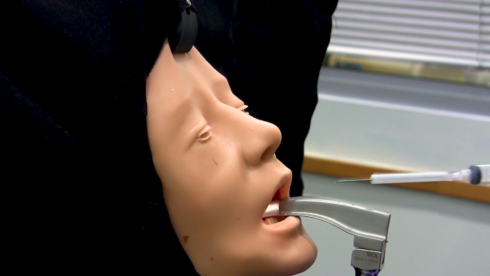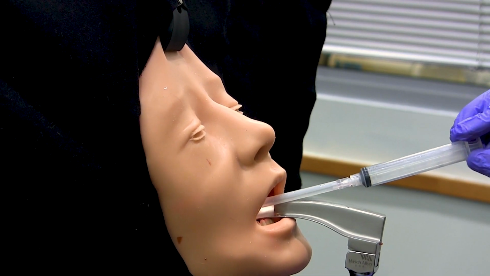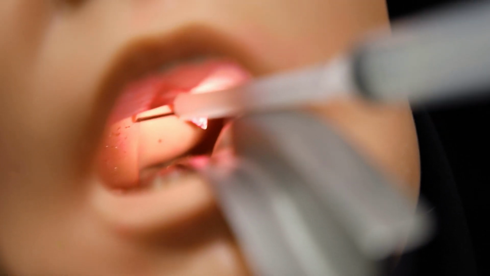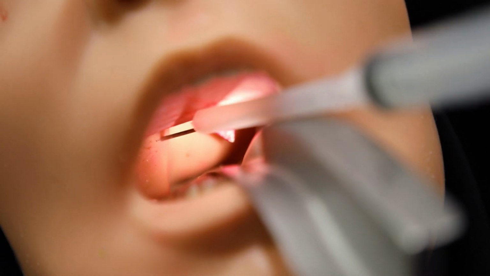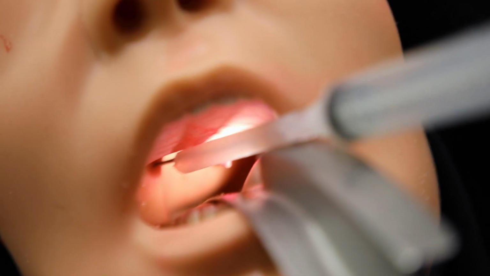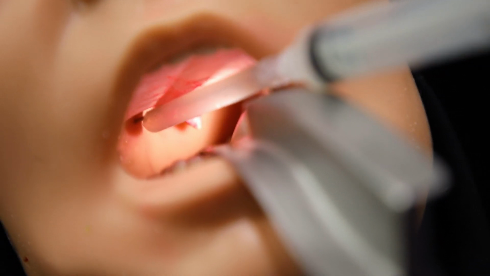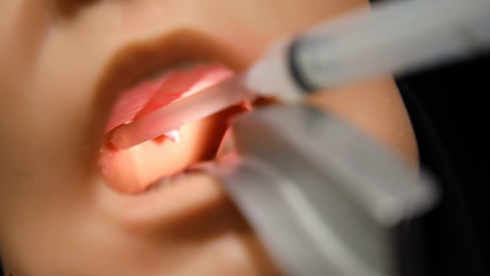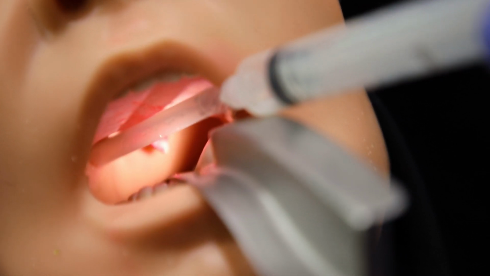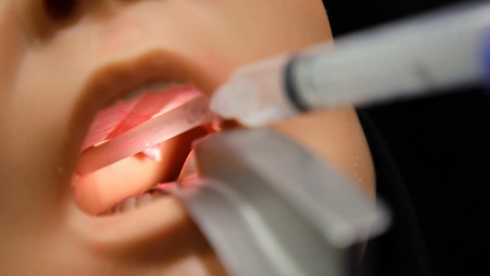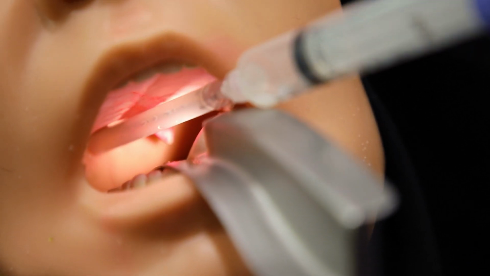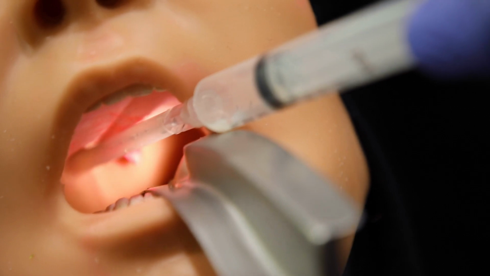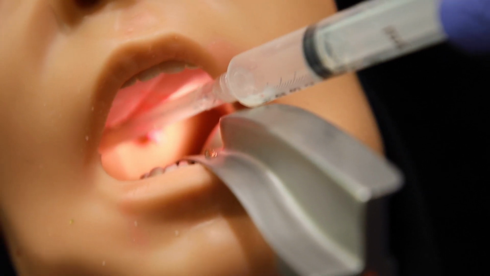So taking the needle, I'm going to go ahead and advance to that superior lateral position. I'm going to aspirate as I advance. And typically, you're looking to get out about 1 cc of pus. Sometimes really large ones will be several cc's, but it's not uncommon to not get out a whole lot.